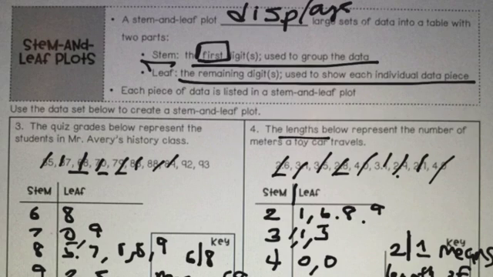Now I'm going to move down, and hopefully I can do this in one video. If not, it will be two. So you could look and see how we interpret the data. So I'm going to put this on pause right now.